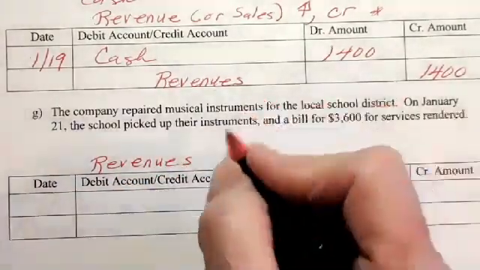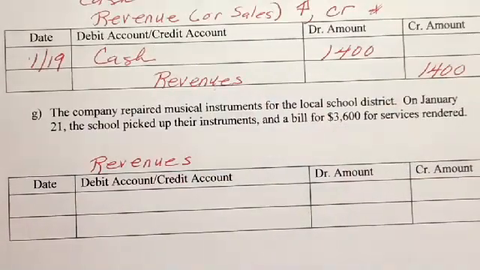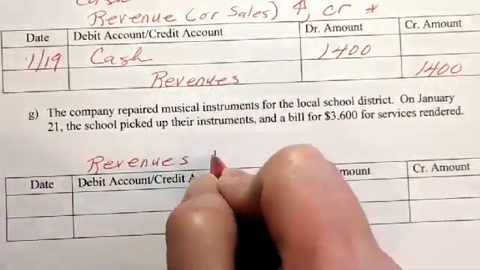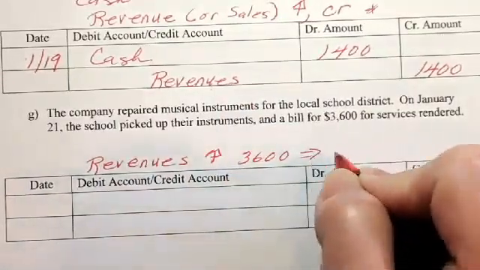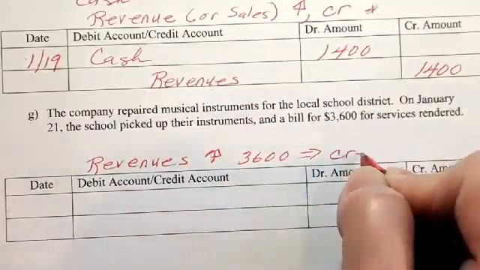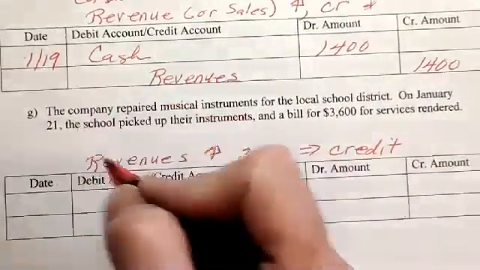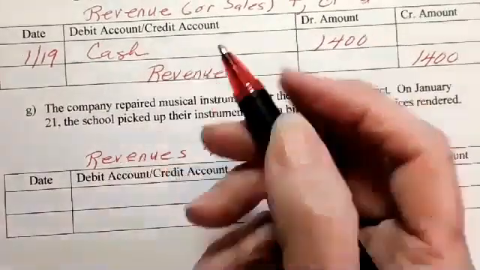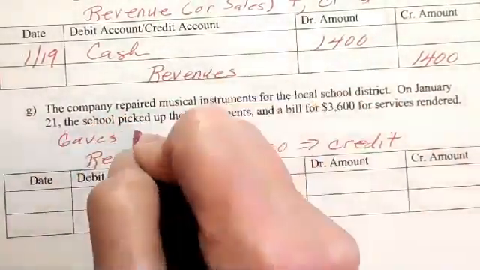You can do this in any order. But since this is for services rendered, this is what we did for them. Our revenues need to go up by $3,600. So like we just said, if we increase revenues, I'm going to spell it out, we get credits. The debit then, they didn't give us cash. They gave us an IOU.